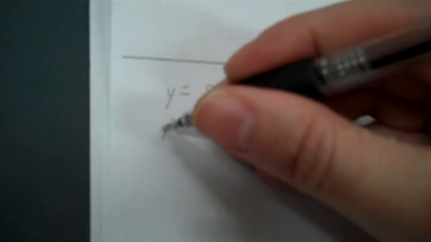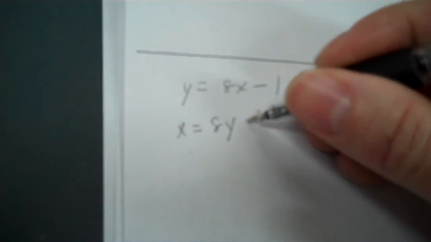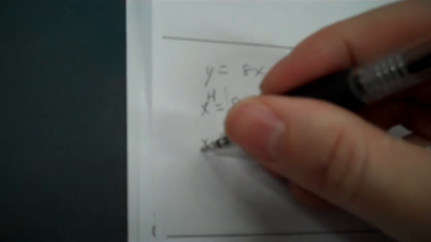Okay, next one. Swap those variables. Okay, and we have to get the y by itself now. So plus 1, plus 1. Now I divide by 8. Again, I don't know what number's actually over there, so I don't have a number I can actually divide by 8. So I underline it. There's no power, so we have x plus 1 over 8.